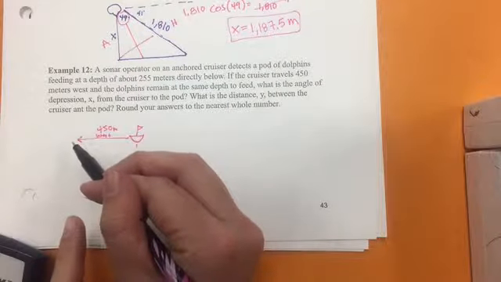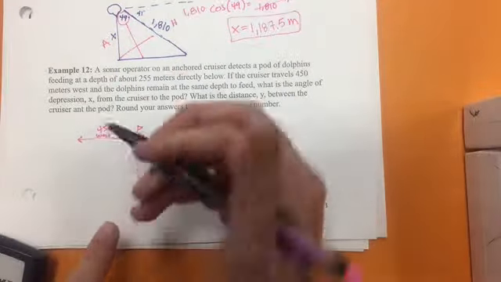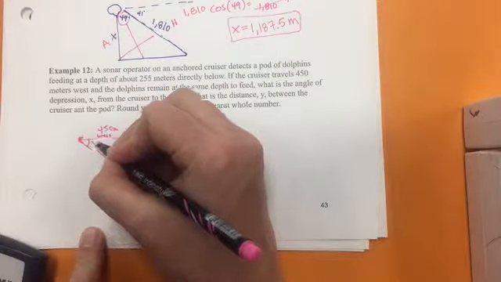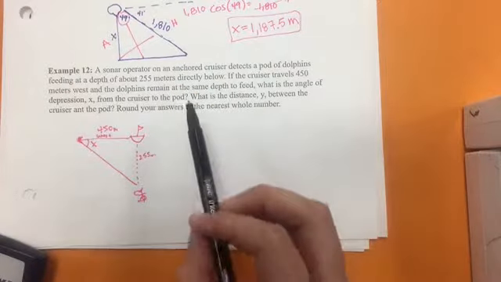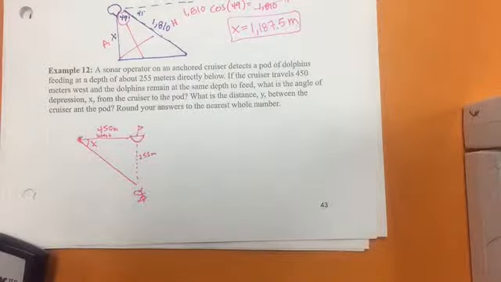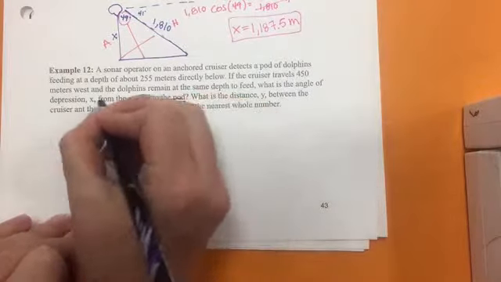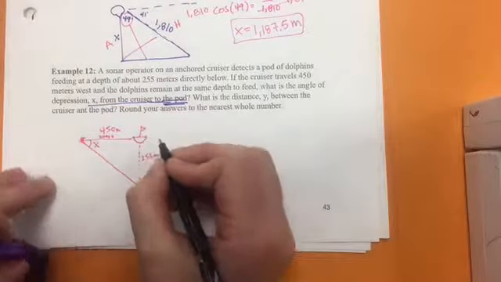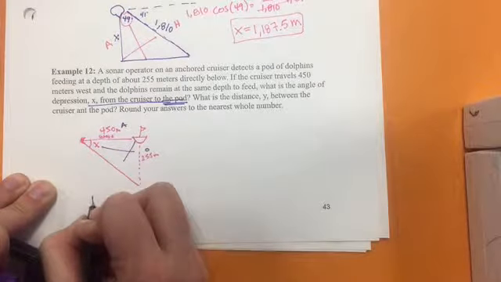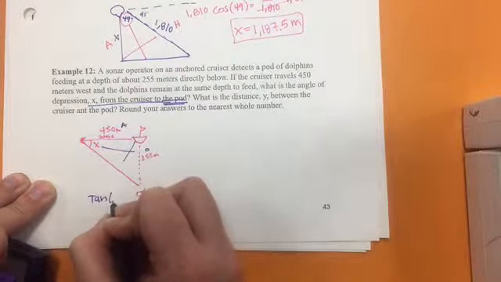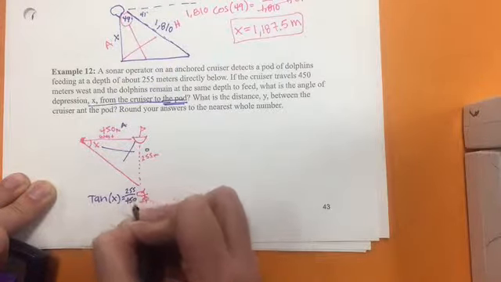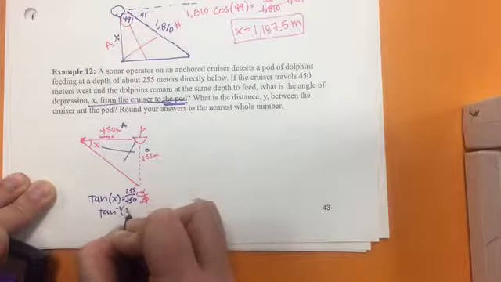So I'm just going to draw my triangle right here because this is the new boat. Angle of depression because it's looking down at the dolphins. So I'm trying to find that first. I'm just going to deal with that question. Solving for x. Opposite, no hypotenuse, adjacent. That would be tangent of something equals O over A. Use the inverse.